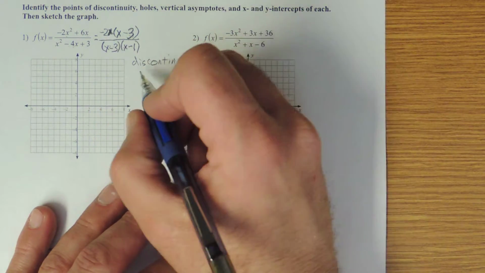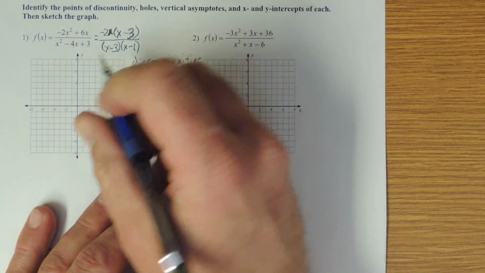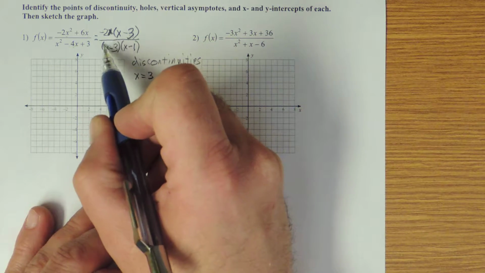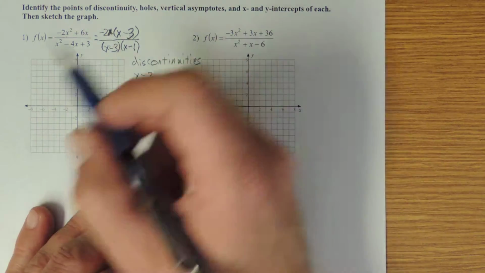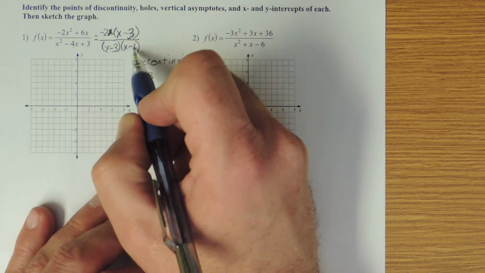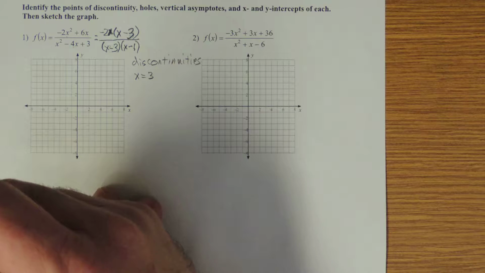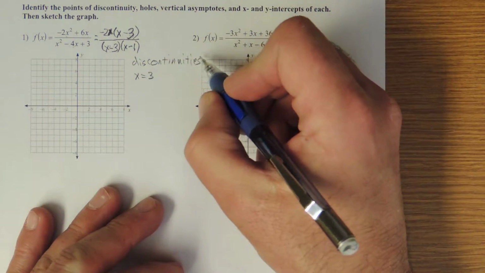if I make x 3, 3 minus 3 would be 0. My denominator would be 0. 3 minus 1 would be 2. 0 times 2 is 0. My calculator will give me an error because I cannot do that.